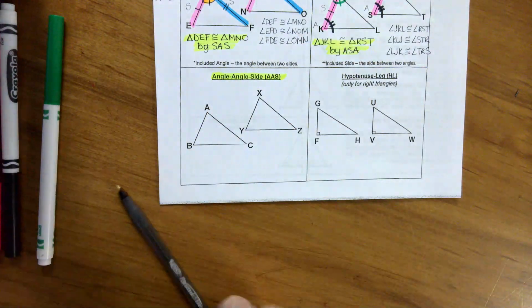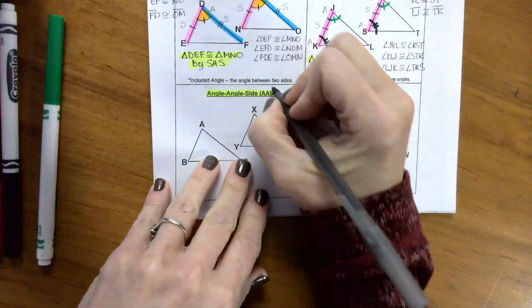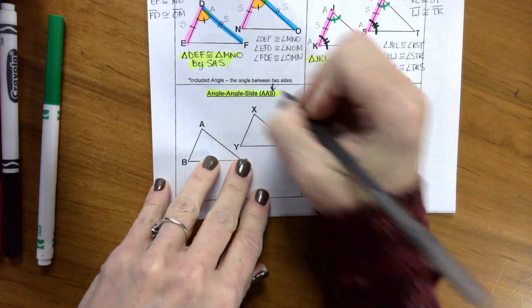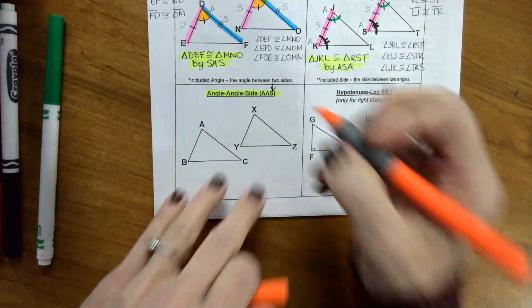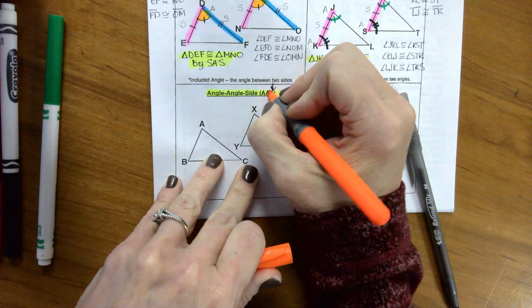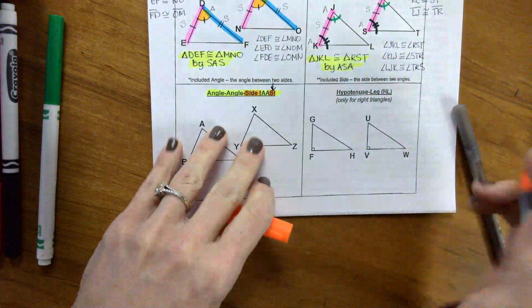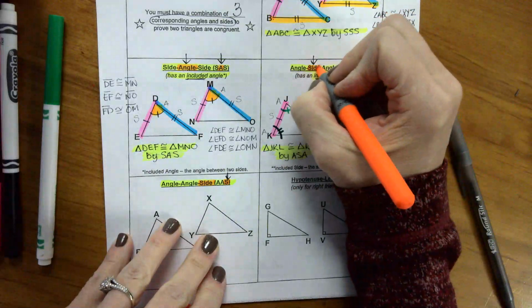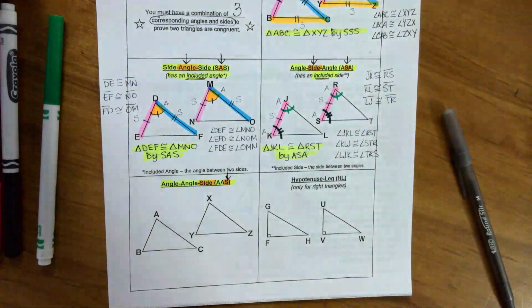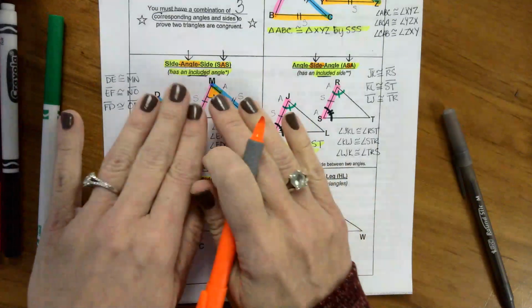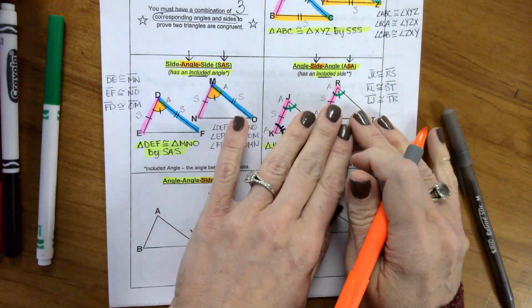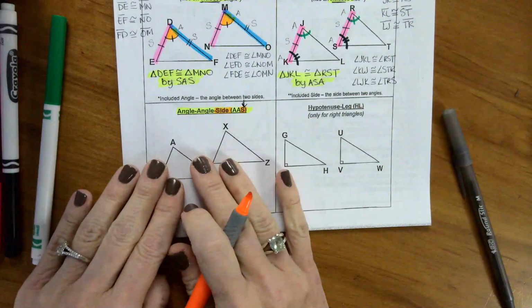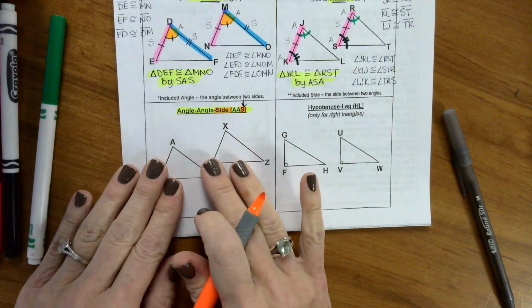And you'll notice now where the side is. It is on the, quote, end. It doesn't matter which end, but the side is on the end. Unlike previously where the side was in the middle, right? We had an angle in the middle, then we had a side in the middle. Now we have a side on the end.